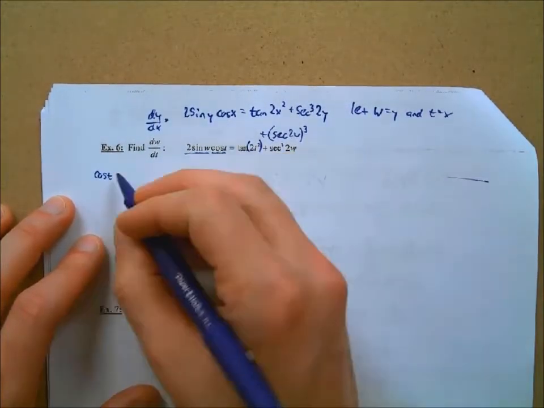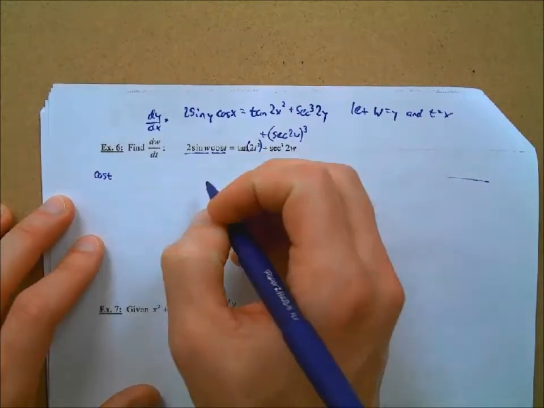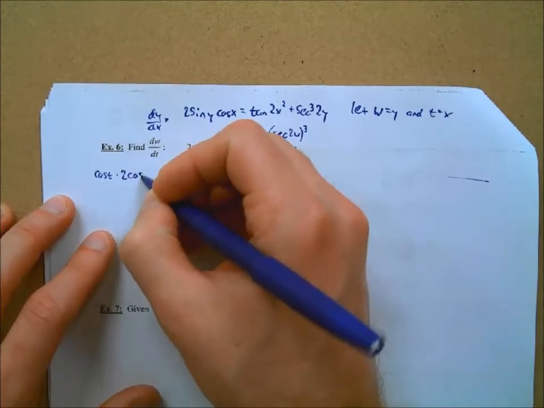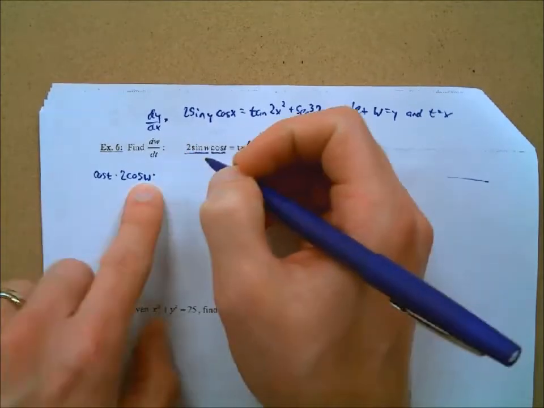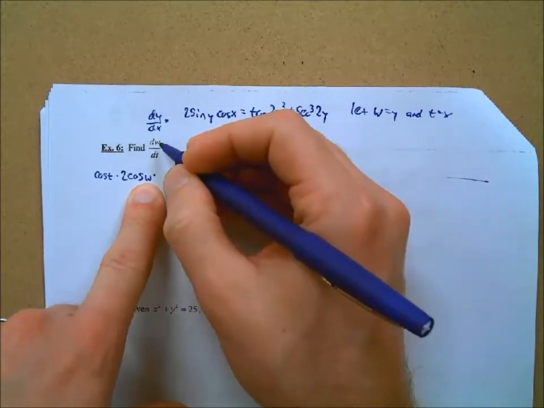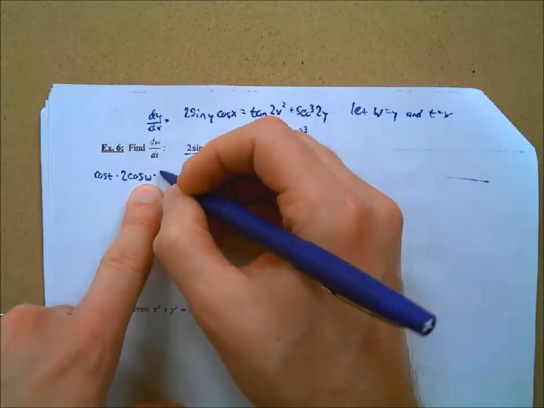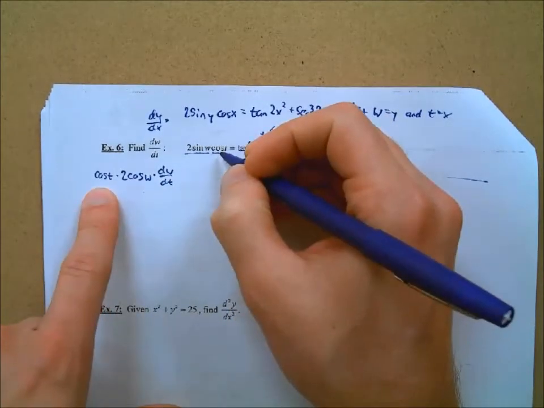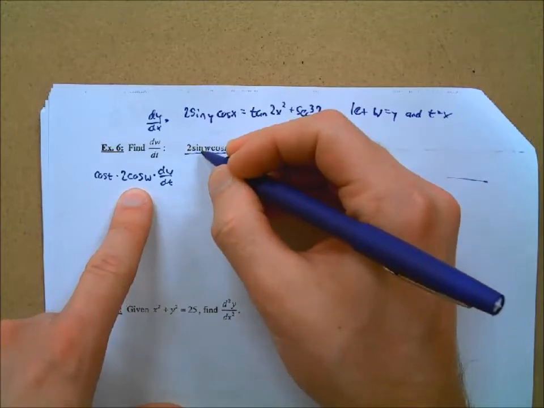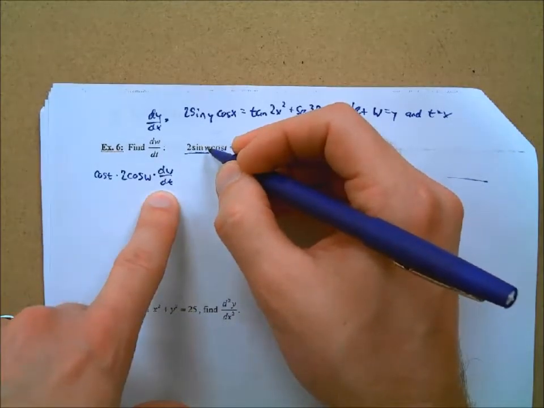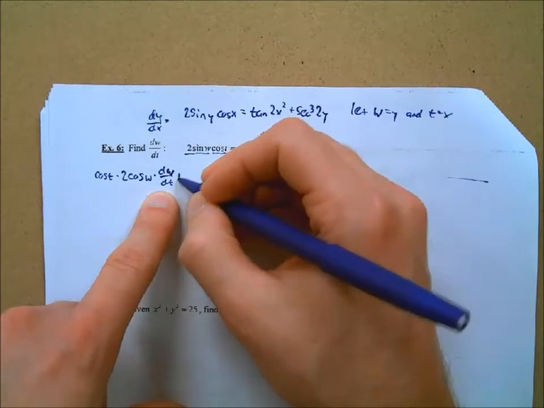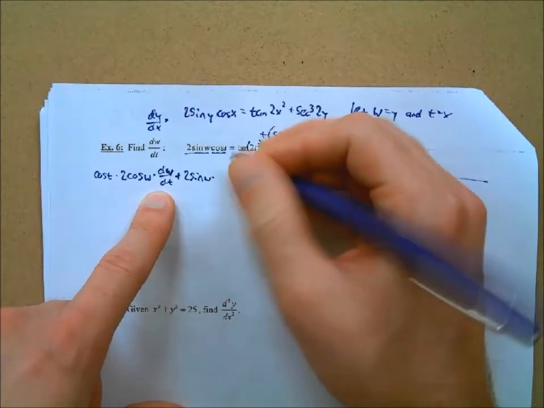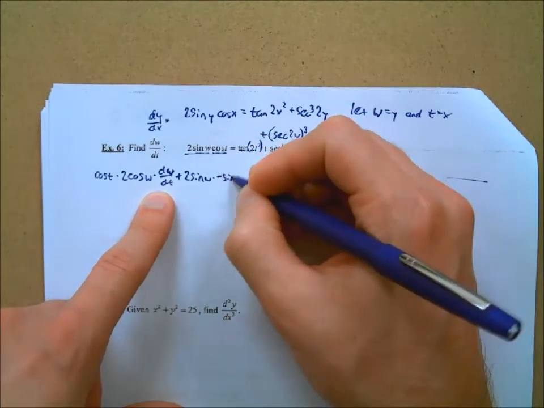So cosine of t times the derivative of the first. The derivative of 2 sine of w is going to be 2 cosine of w times the derivative of what's inside. Since we're differentiating w with respect to t, the derivative of w is going to be dw over dt. Okay, so the second, cosine, times the derivative of the first, 2 cosine w times the derivative of what's inside, dw dt, plus the first, 2 sine w, times the derivative of the second, the derivative of cosine, negative sine of t, times the derivative of what's inside.